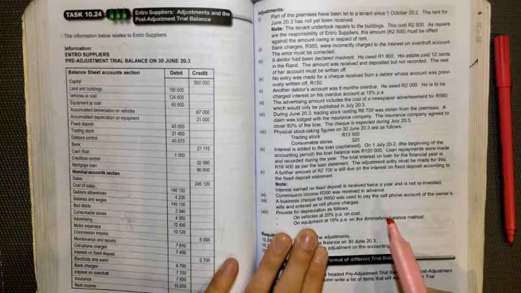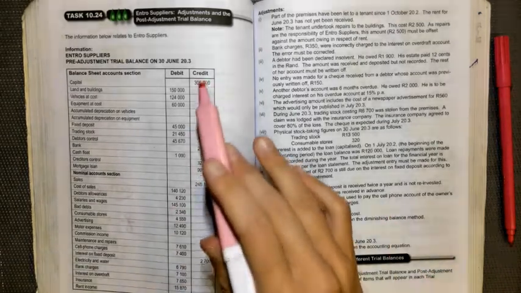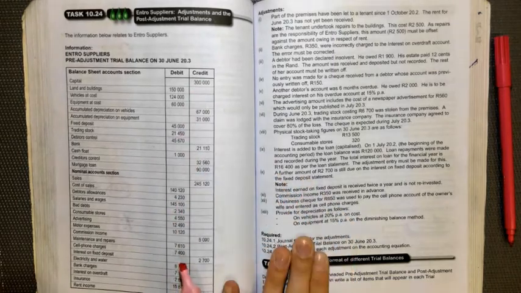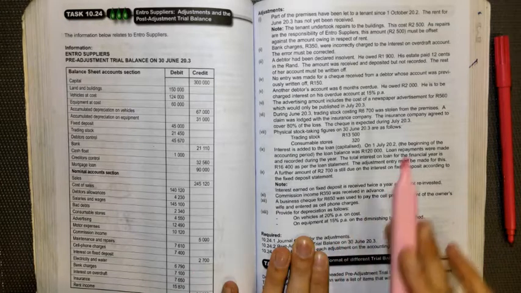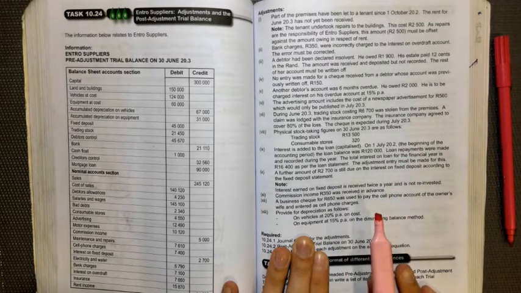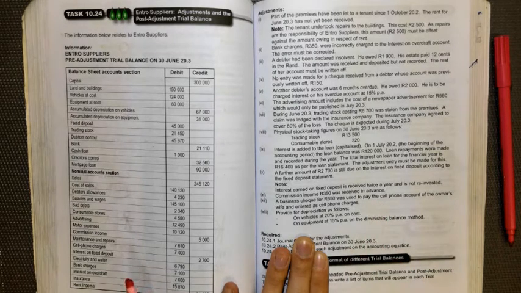You know that your setup should be to copy and paste everything on the pre-adjustment trial balance to the post-adjustment trial balance, the names of accounts and the amounts. After that, do the adjustments and then at the end, you just wrap things up and you transfer pre-adjustment plus or minus adjustment to the post-adjustment columns.